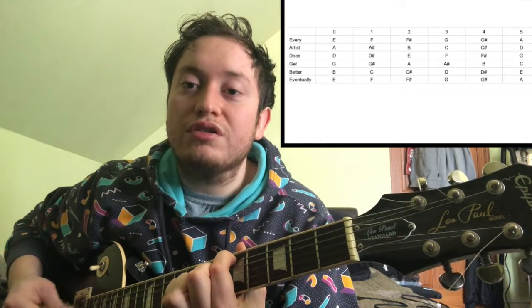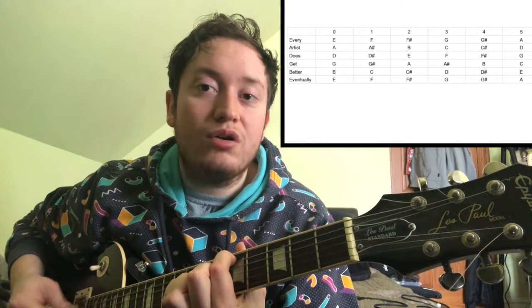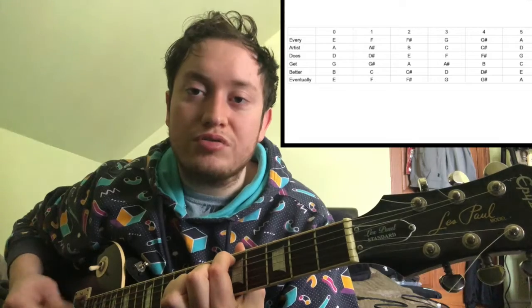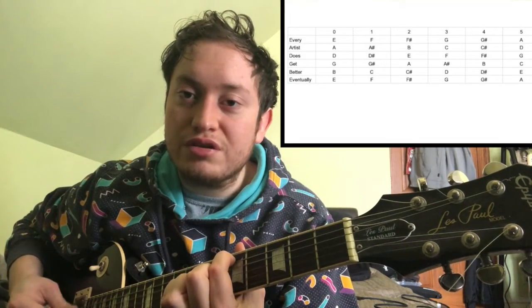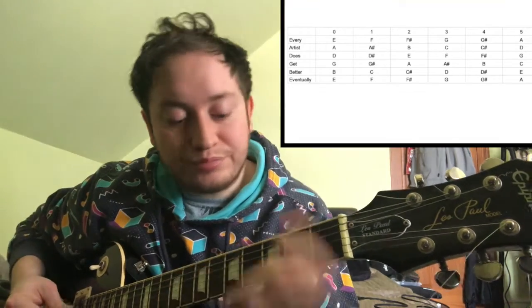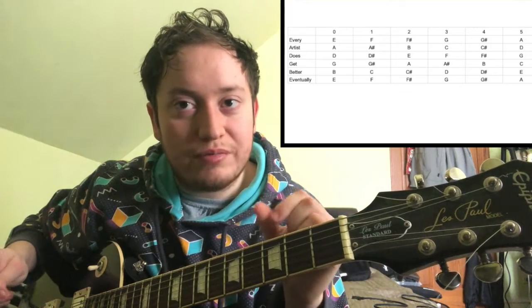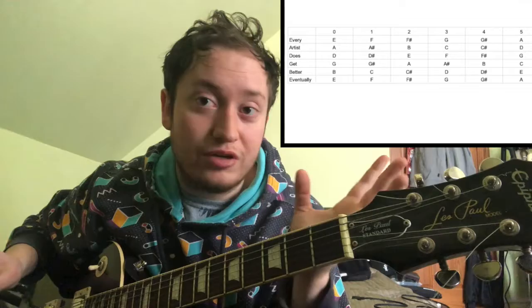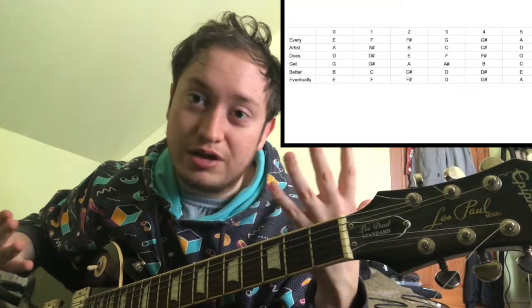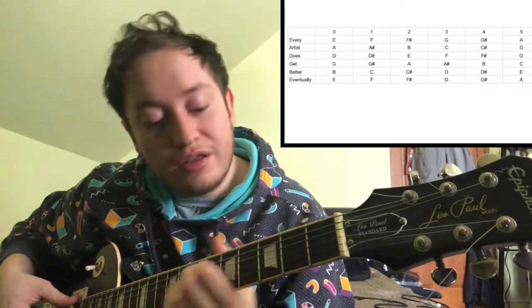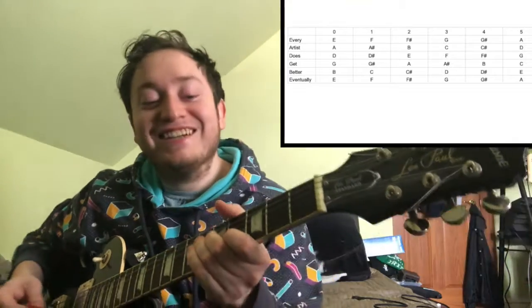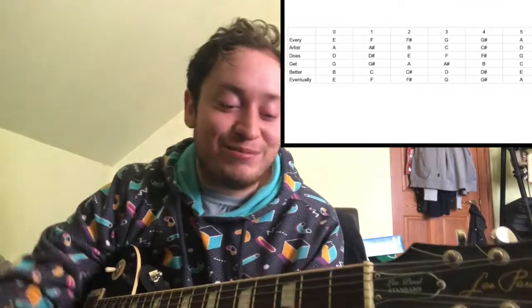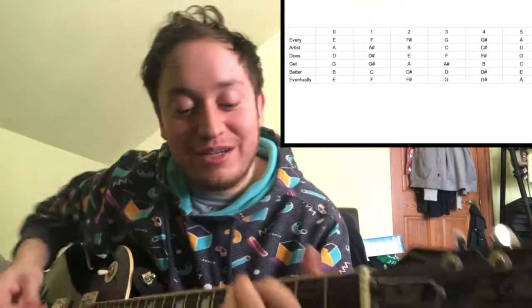This is good to use for tuning your guitar. Make sure your strings are all in tune if you're not using the Guitar Tune app.